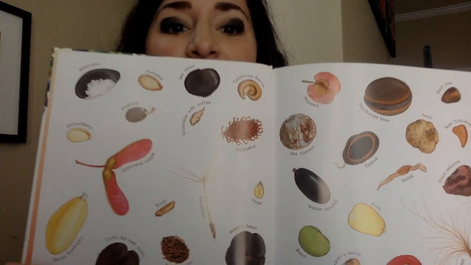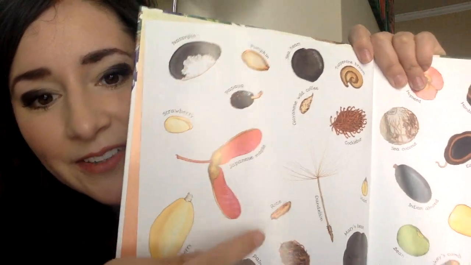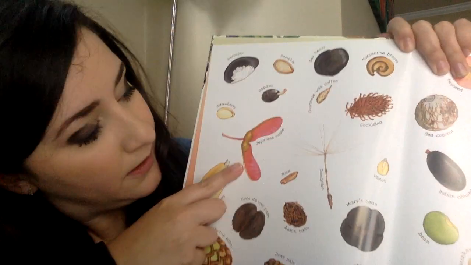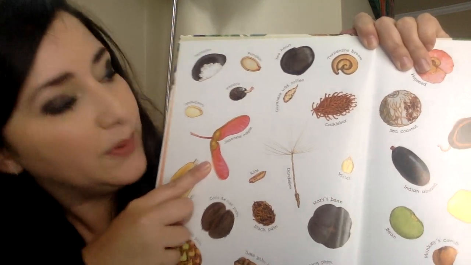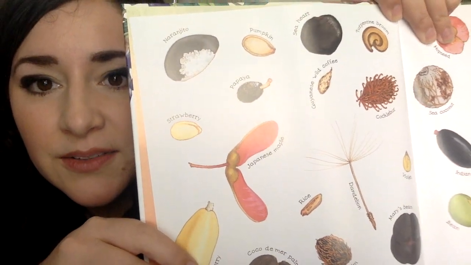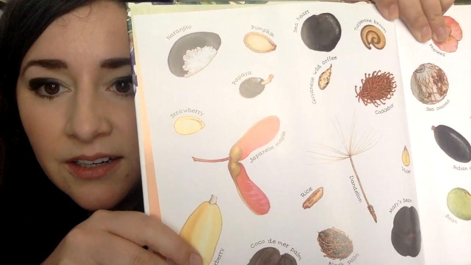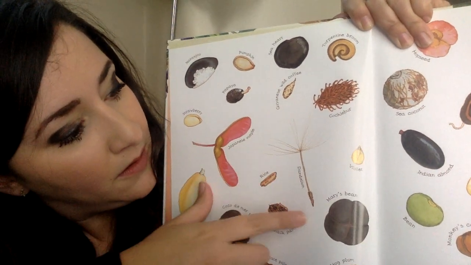Okay, let's see on this next page. Oh, there's that cool one. Jasmine, no, Japanese maple. Pumpkin seed, I like to eat those too. Sea heart. Oh my gosh, look at this one.